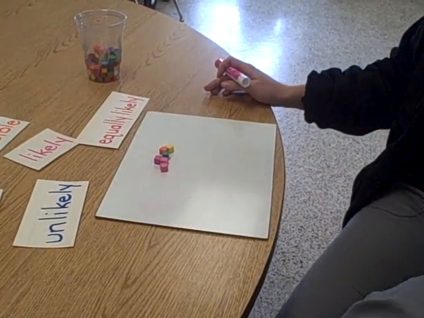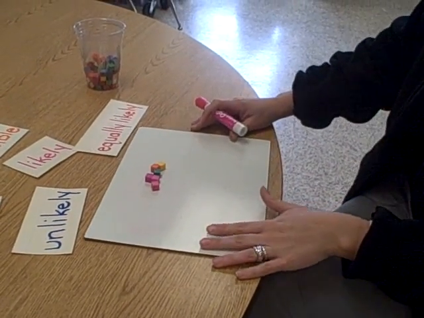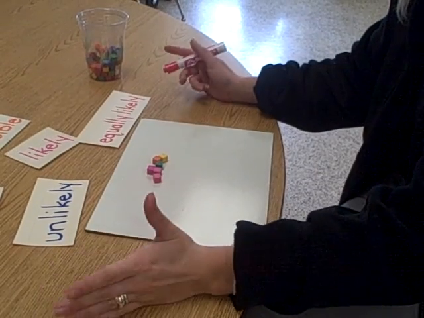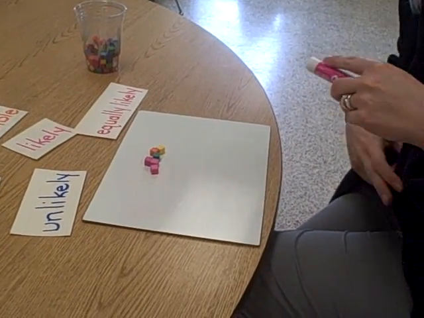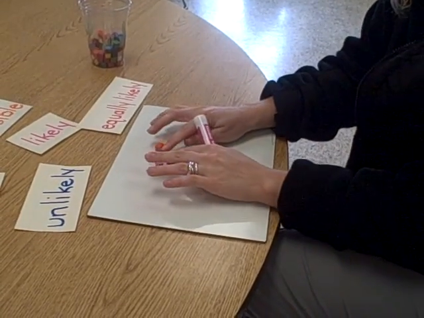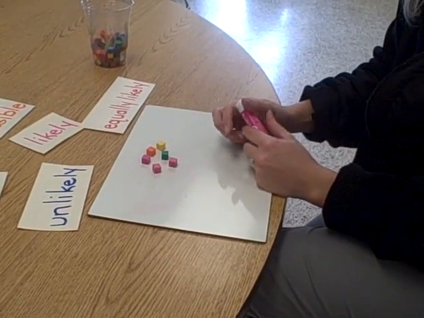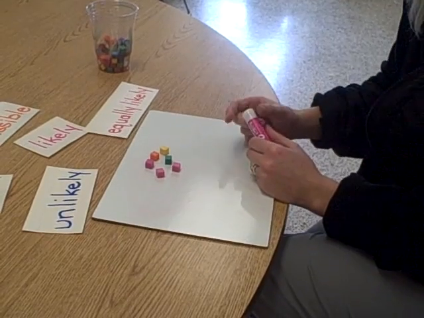Guys, today we are talking about probability, using our probability vocabulary, and putting probabilities on a number line between 0 and 1. So we have a lot to cover today. Here we have some cubes and we're talking about the probability of picking a pink.